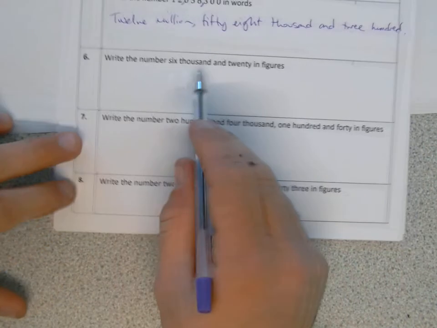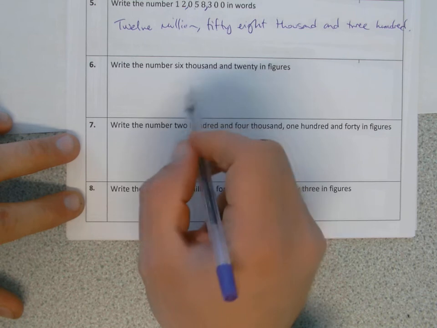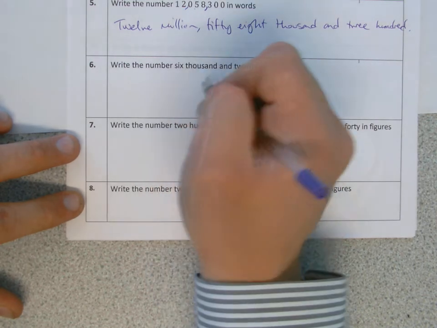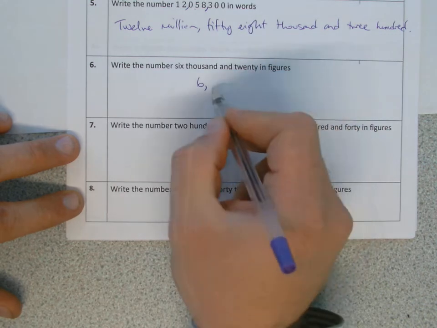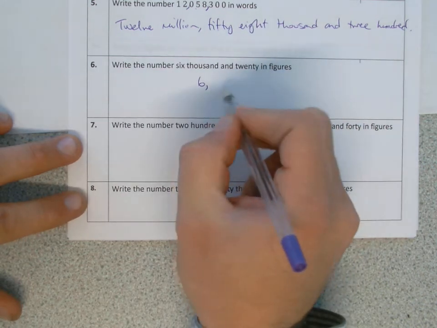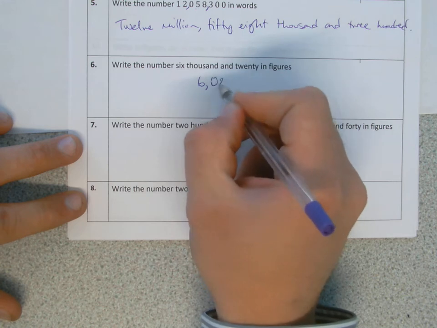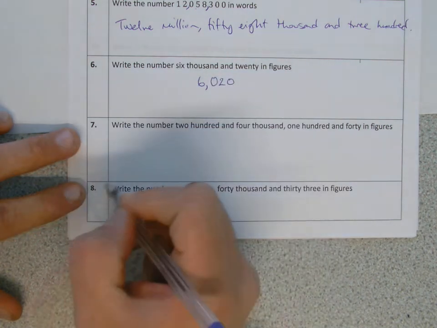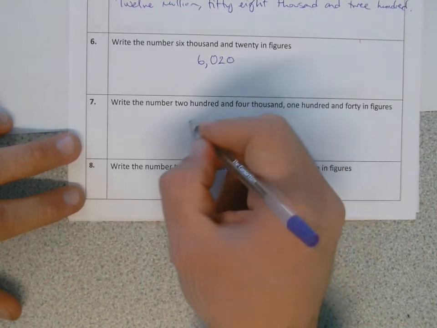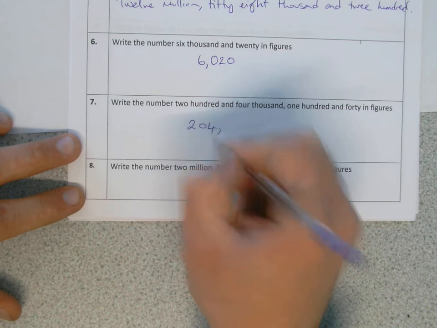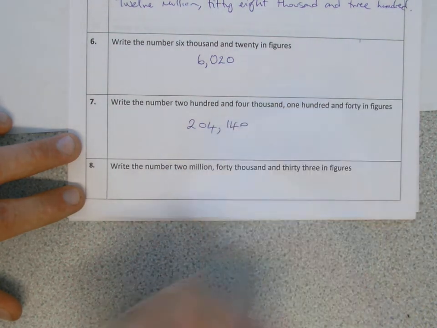Question 6, write the number 6,020 in figures. Okay, so now we go in the opposite way now. So 6,000, so 6, and of course thousands, we have a comma. 20 in figures. Now remember, we need hundreds, tens, units. And if it's just 20, there's no hundreds, 2 tens, and 0 units. So that'll be 6,020. Here we've got 204,000, so that'll be 204,000. So you have a comma, 140 in figures.